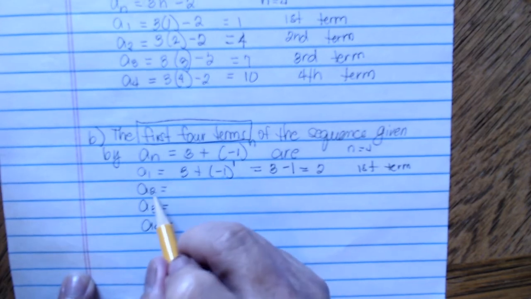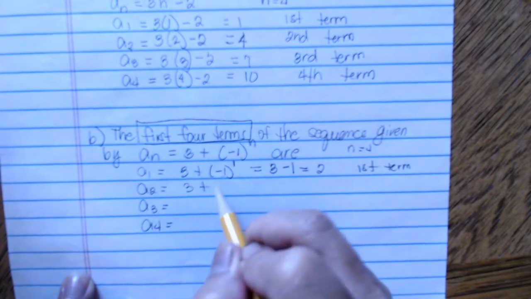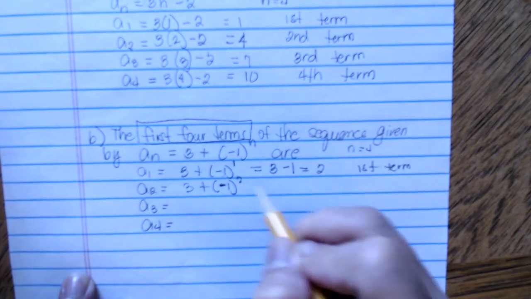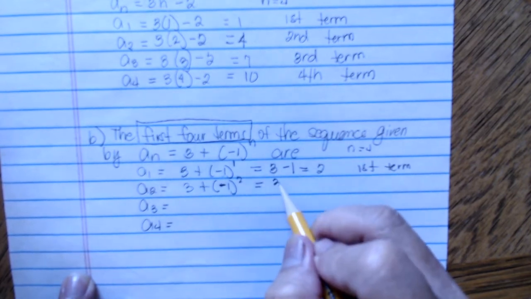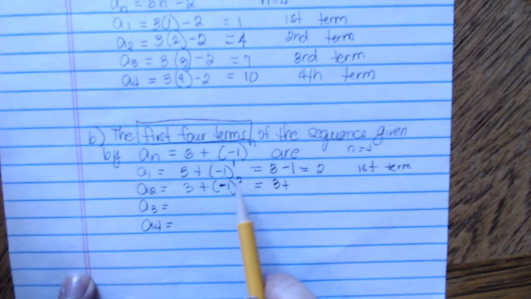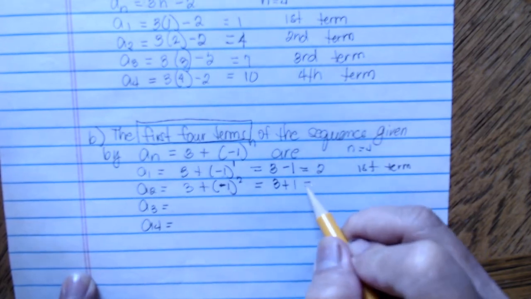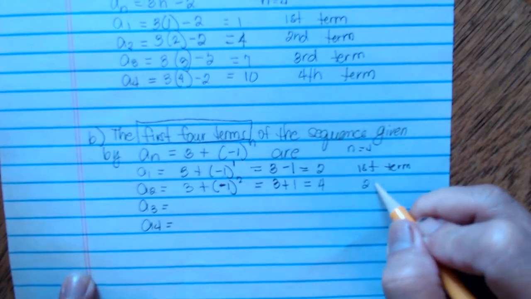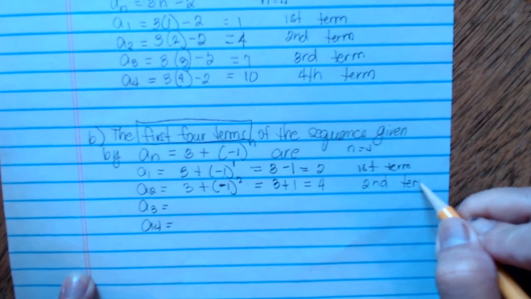So then, if n is 2, so 3 plus negative 1 raised to 2. Well, negative 1 squared is negative 1 times negative 1, and that will be a 1. So therefore, we have a 4. And this will be our second term.